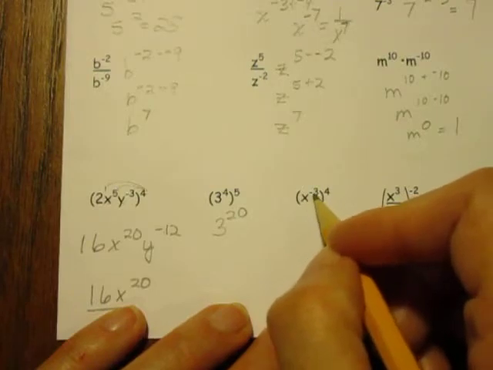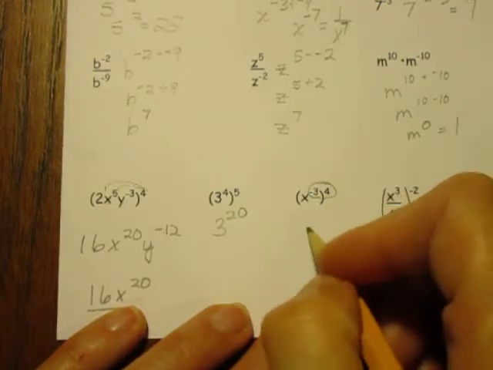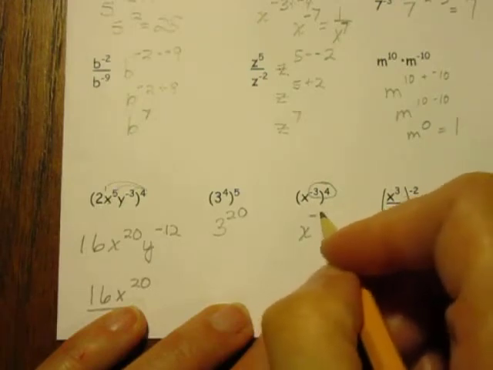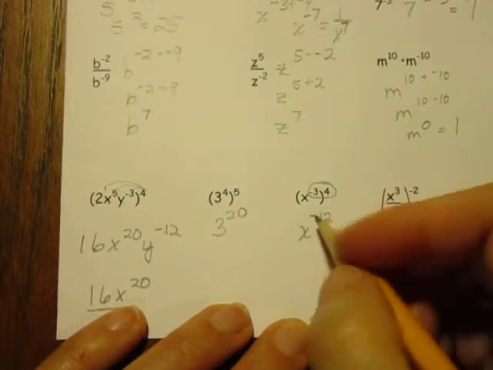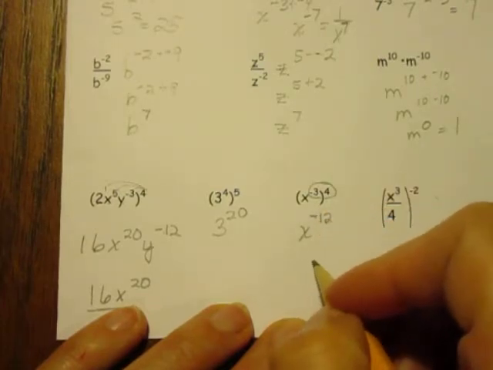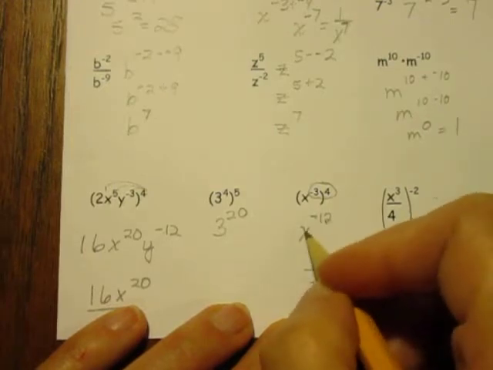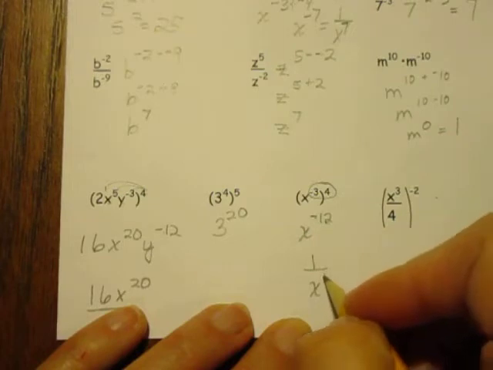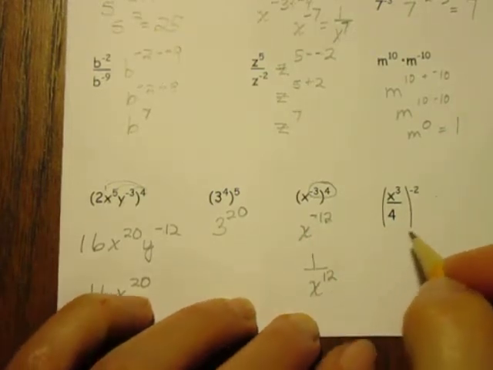Okay, here I have x to the negative 3 raised to the 4th power. I'm going to be multiplying those exponents. So that's going to be x to the negative 12. Negative 3 times 4 is negative 12. I could also rewrite this. That negative exponent means that the base is in the wrong place. It needs to go down to the denominator. So this base of x needs to go down to the denominator, so x to the 12th. So that's equivalent to 1 over x to the 12th.